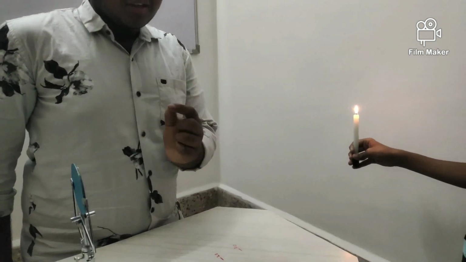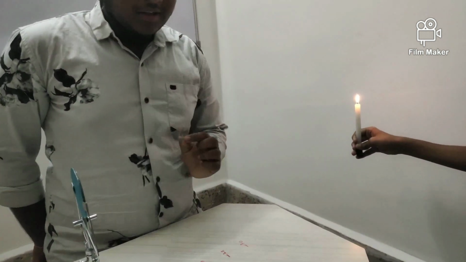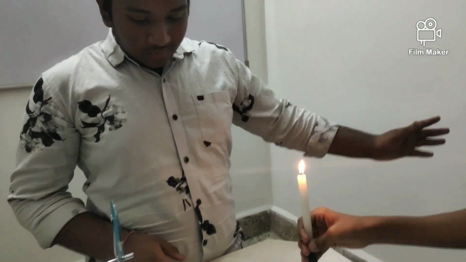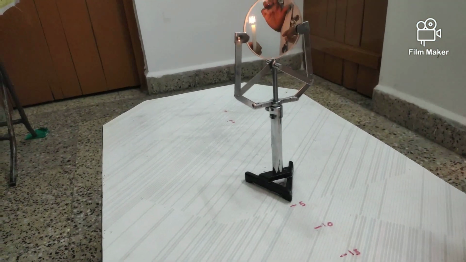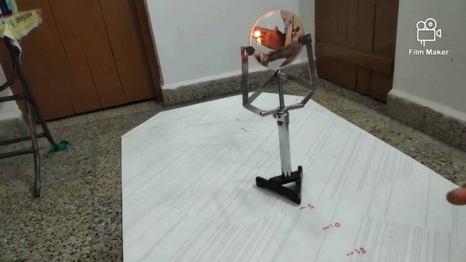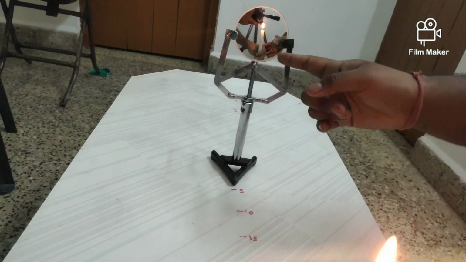It is very point size and it is so small that we are not able to see it properly. It is very small. Another condition we will take is between infinity and pole. Between infinity and pole, the image will be small in size, small as compared to the candle object. So you can see, first we placed it at infinity, then between pole and infinity, and then there are only two conditions. This we are able to see in the mirror.